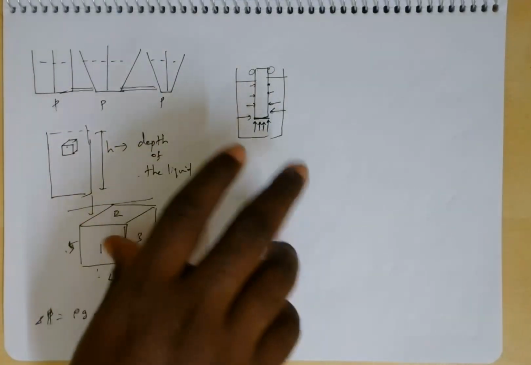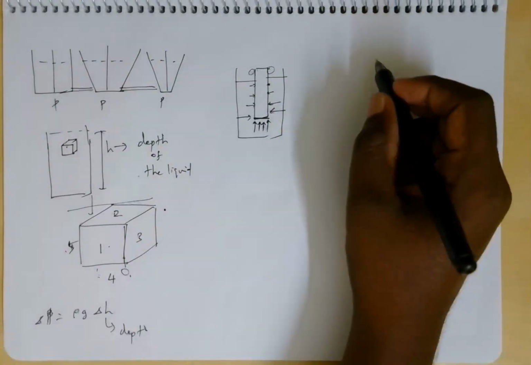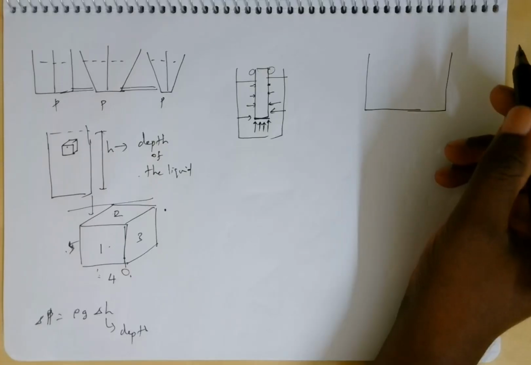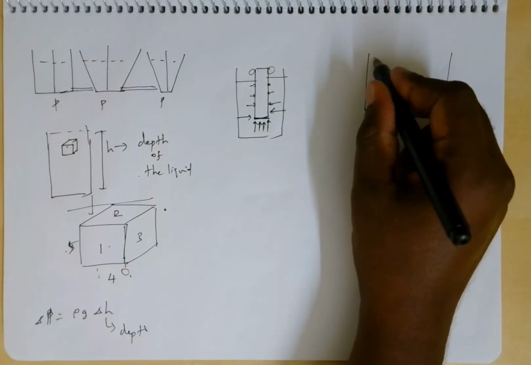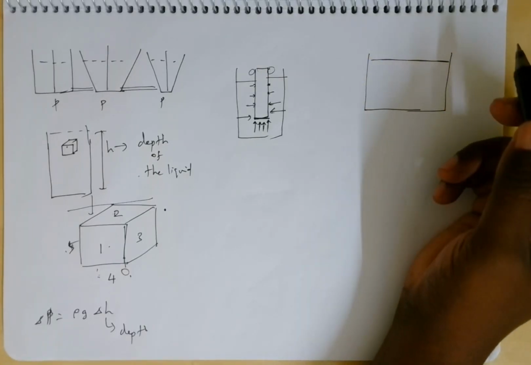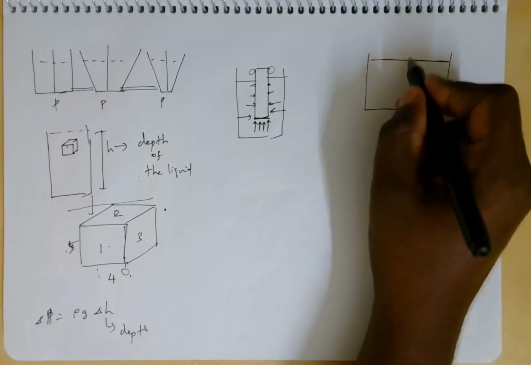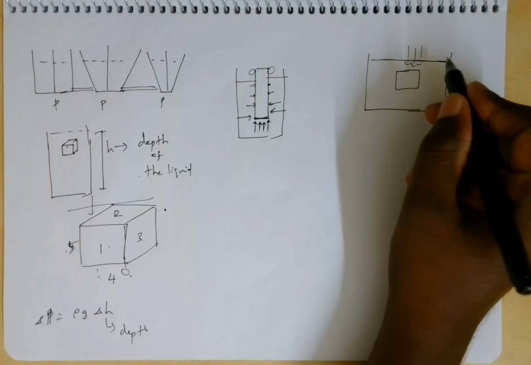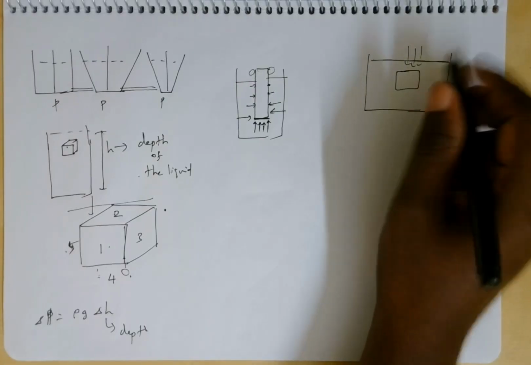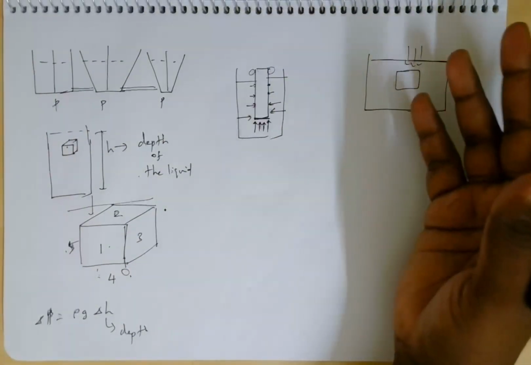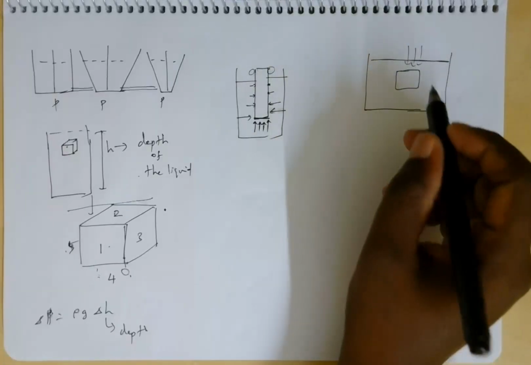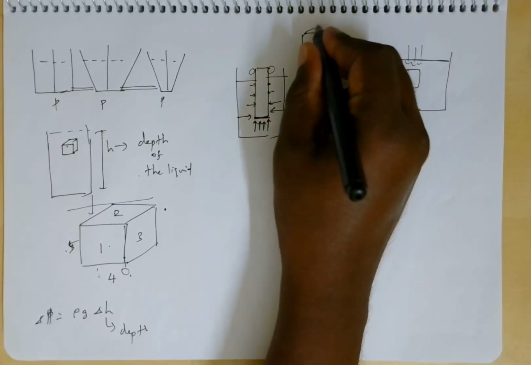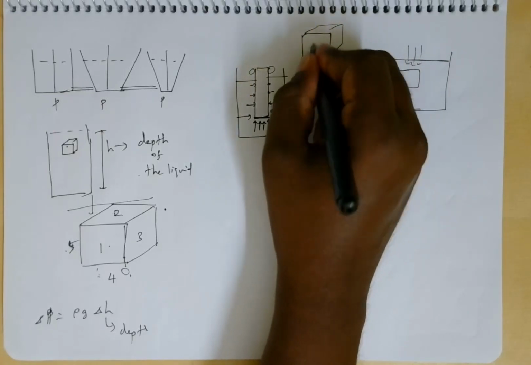This might be a little complicated to understand, but I'll explain why upthrust actually happens. Let's say the tub is filled with water. You submerge something, let's say this cube, inside. We'll discuss in detail because this is the next topic. Now, when this object is outside, let's take a cube, it has a volume V.